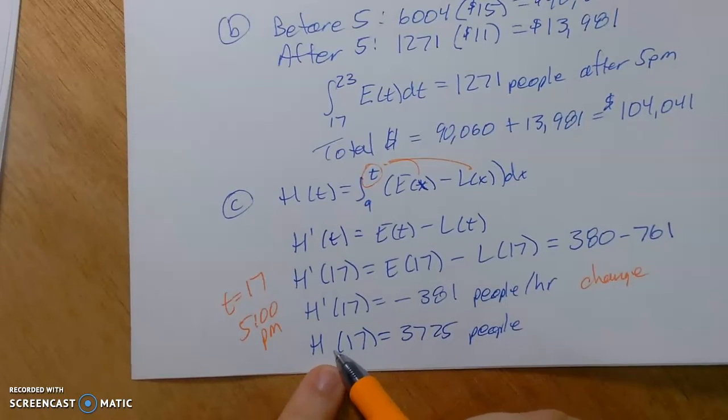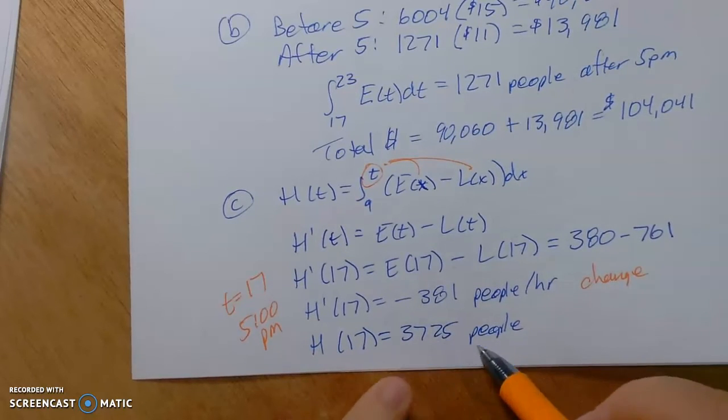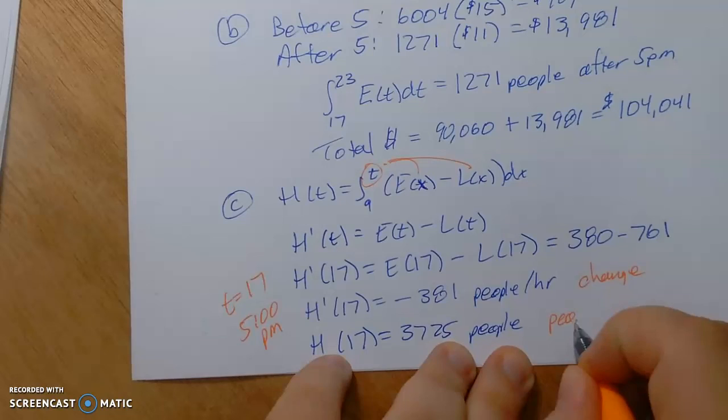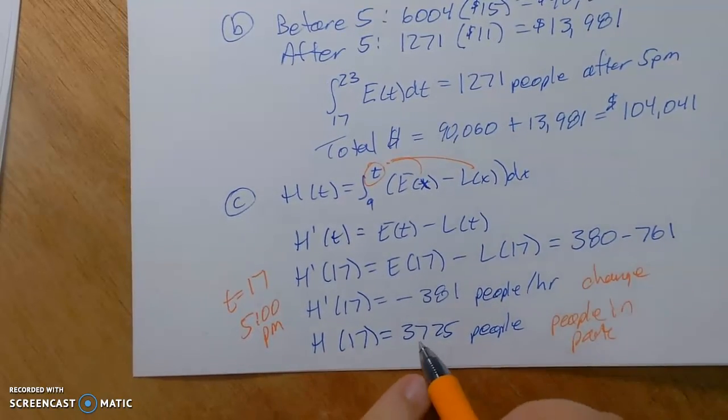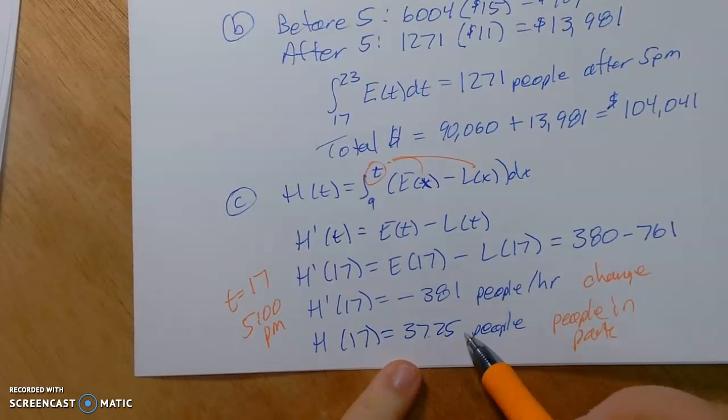But H of 17, this is how many people are in the park. So we have almost 4,000 people in the park and only 400 leaving. So we're in pretty good shape.